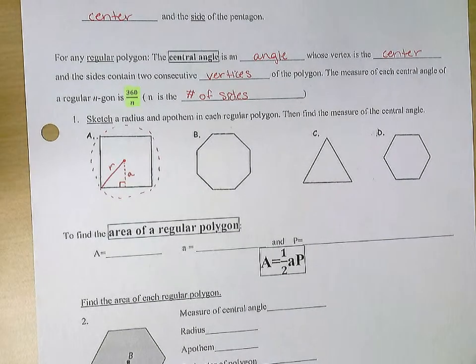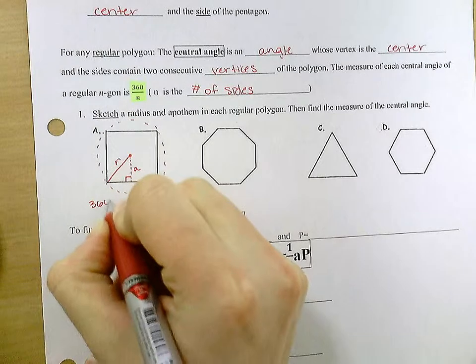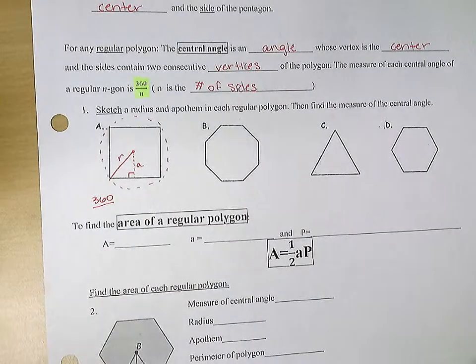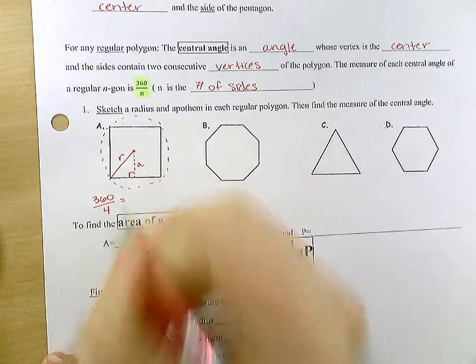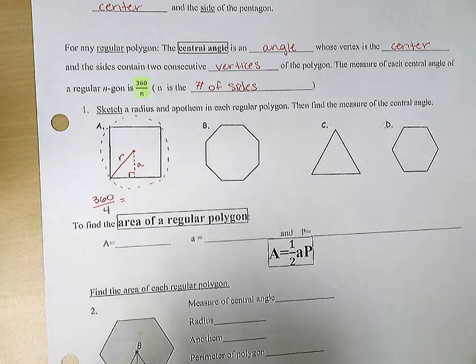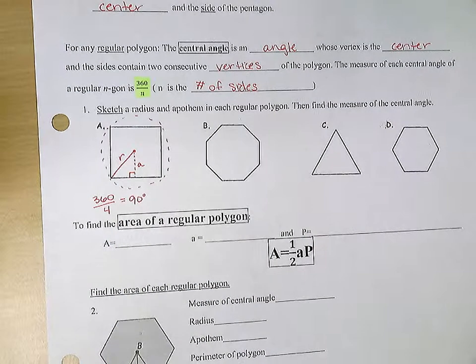Okay, last thing, I want to find the central angle measure. To do that, I would take 360 and divide by however many sides there are. There are 4. So your central angle is going to be 90 degrees. Now again, that's between your 2 radii.